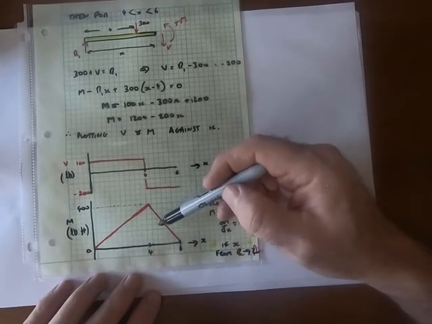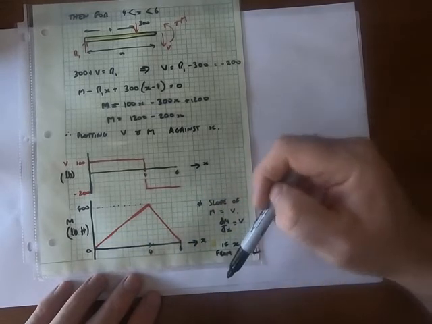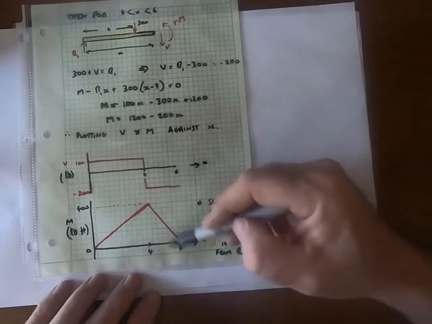So some things to note. The moment of a simply supported beam has got to be 0 at the ends, because you can't apply a moment around a pivot point effectively. And it's a continuous curve.